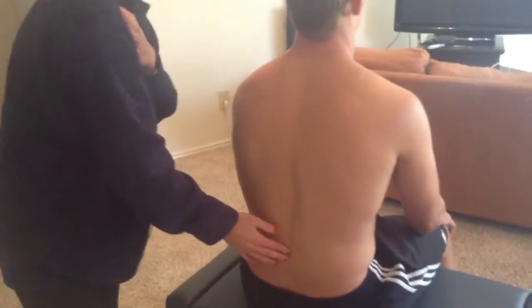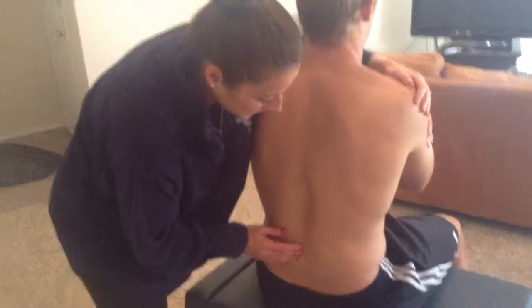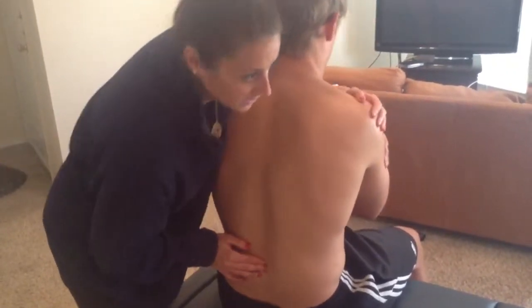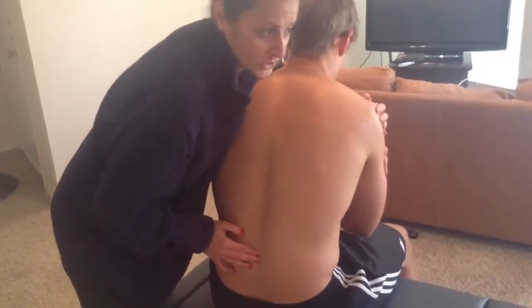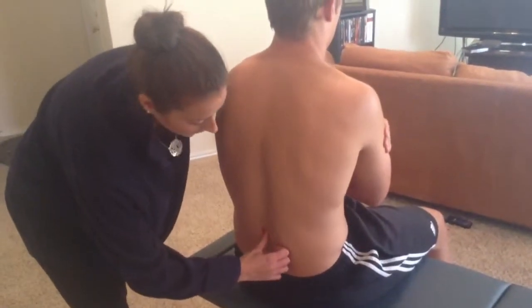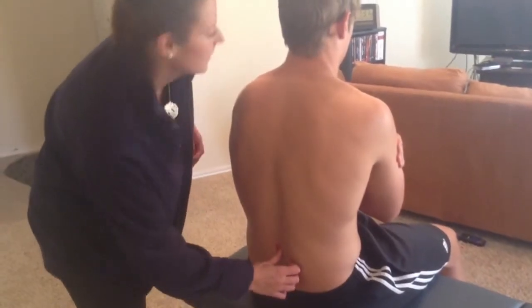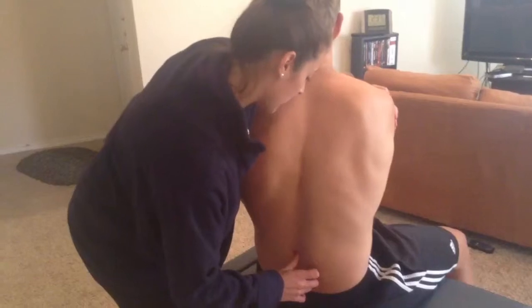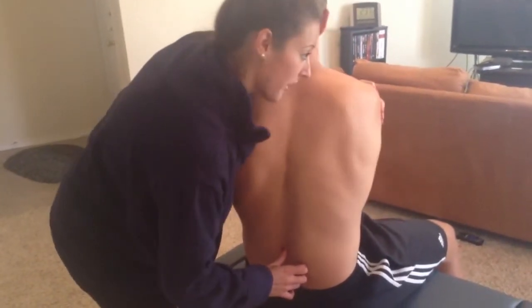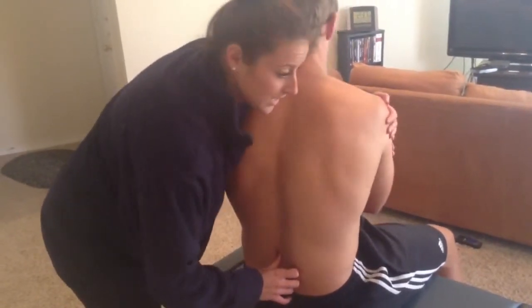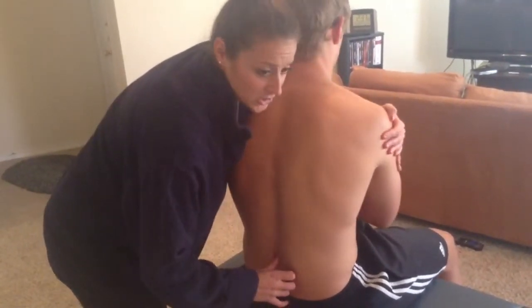If I can have you cross your arms for me, please. What I'm going to do is flex him forward, looking for that interspinous space to open up, which I do not feel. So now I'm going to assess the rotation and lateral bending of this segment. I'm going to go to the lateral portion on the left side of the L4, L5 segment. Have you cross your arms? I'm going to rotate him to the left. I should feel those spinous spaces opening up, which I don't, indicating that he has a left rotation restriction.